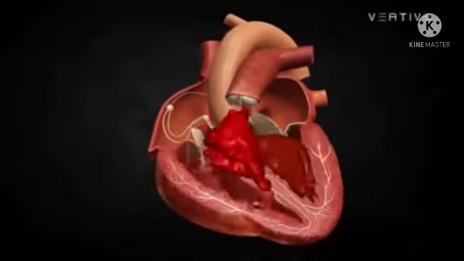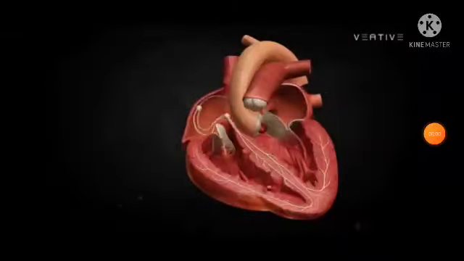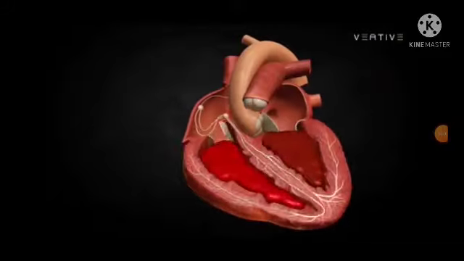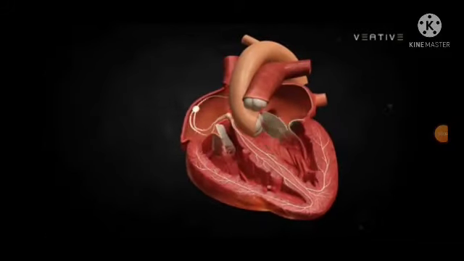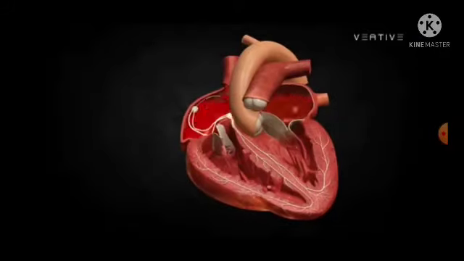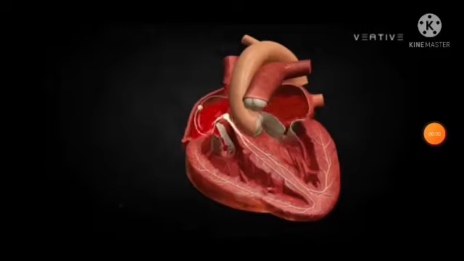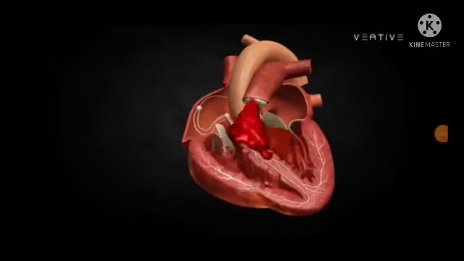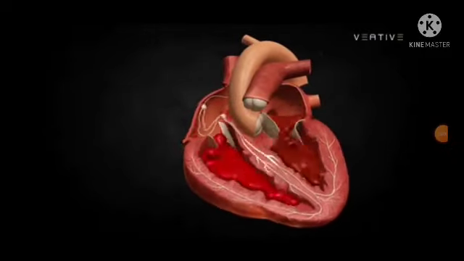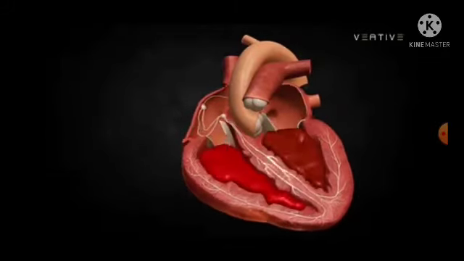Now we are going to study what a heartbeat is. We all heard that word. One systole and the subsequent diastole together constitute a heartbeat, which means one systole plus one diastole together is known as one heartbeat.